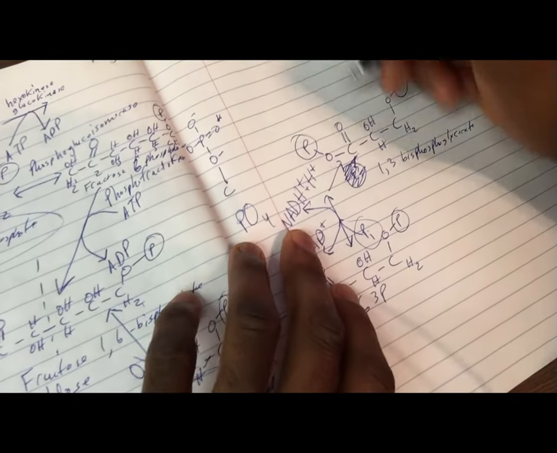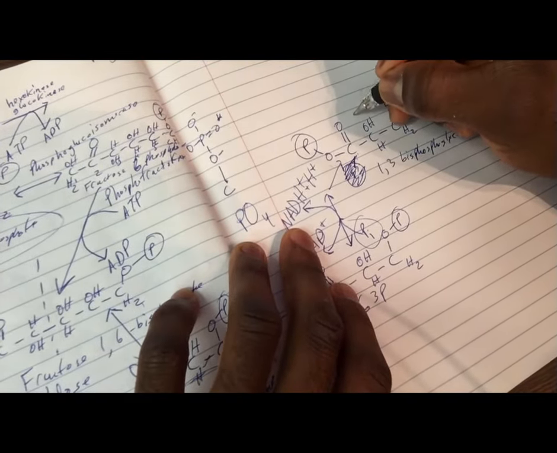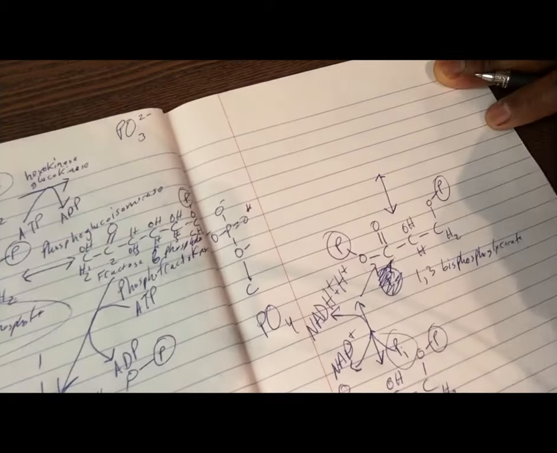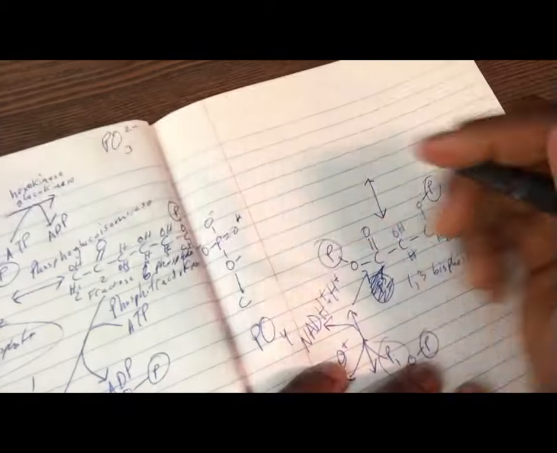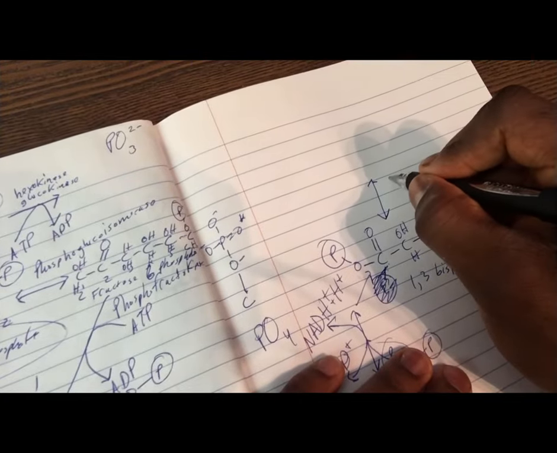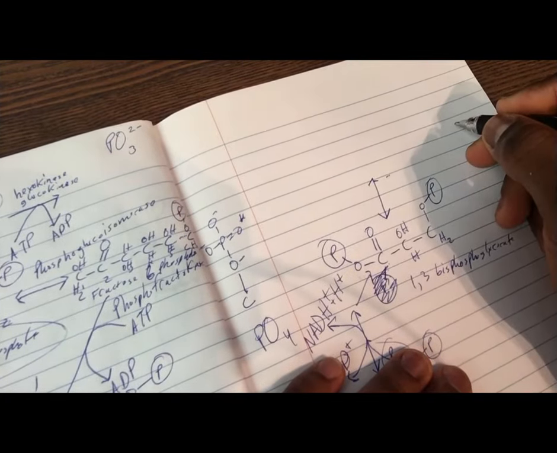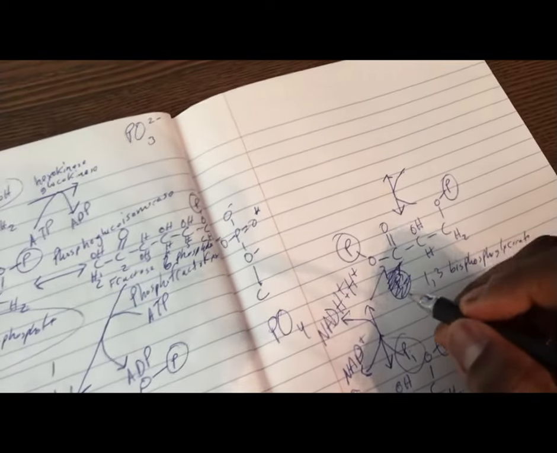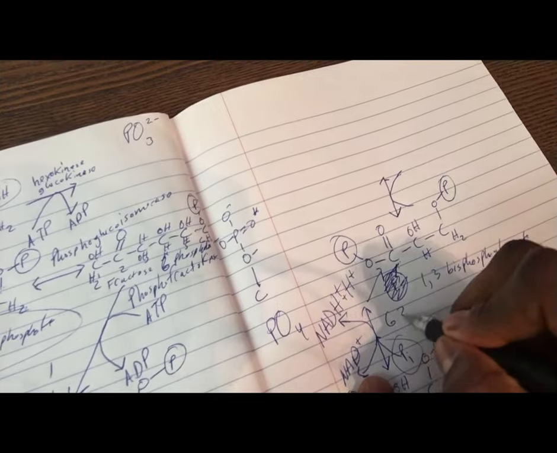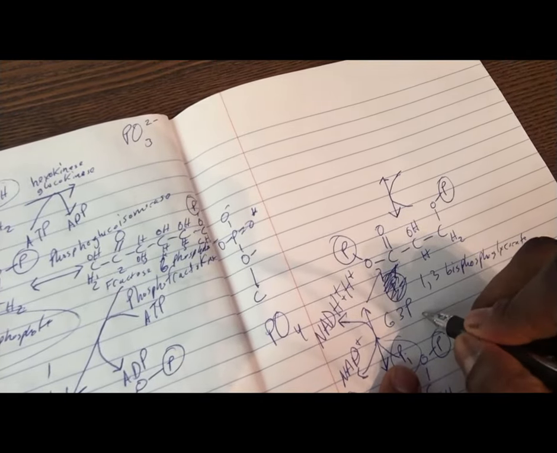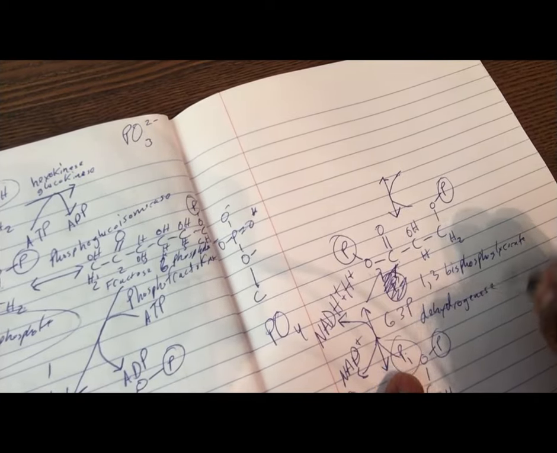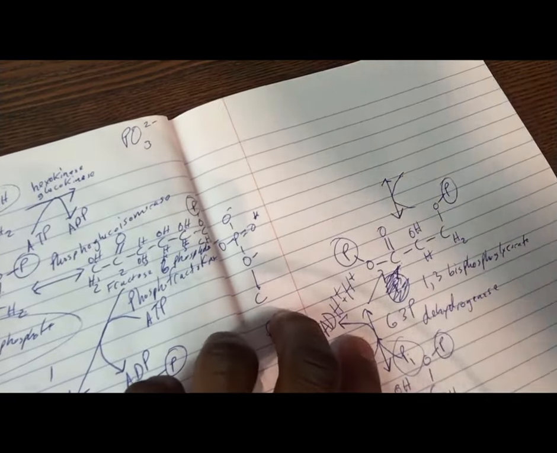So our next reaction, we will use a kinase and we produce ATP. So this is a reversible reaction. Oh, I'm sorry. The enzyme here is called G3 or glyceraldehyde 3-phosphate dehydrogenase. Whenever you have NADH, it's going to have a dehydrogenase, no doubt about it.